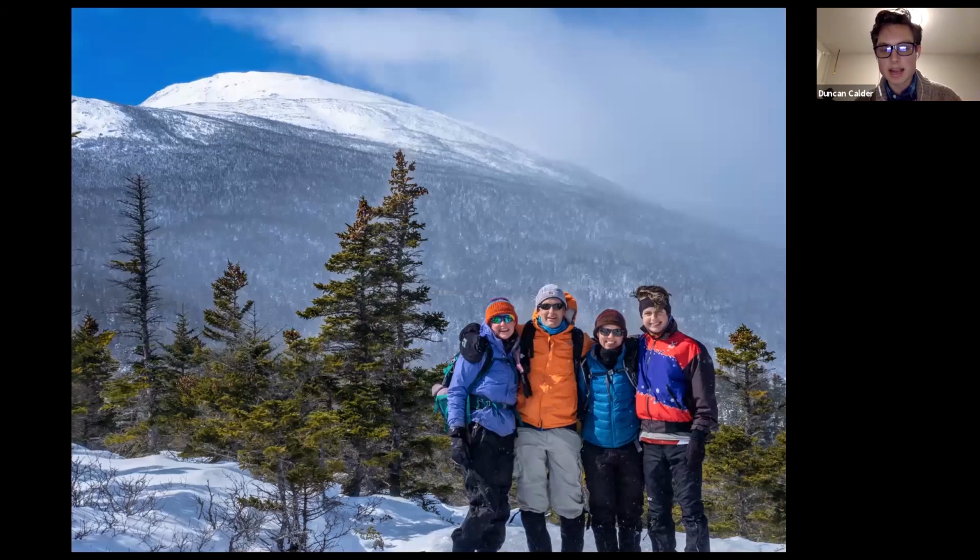So here was what I was talking about with a group photo where you're showing off the scenery. So here we're not centered in the middle. We're not right in the center of the frame. As I was talking about before, we're not taking up the entire picture, but you can see the mountain in the background to show the scenery of where you are.